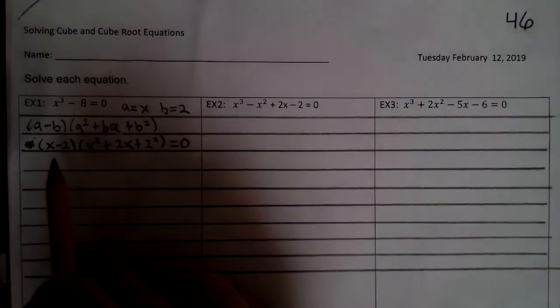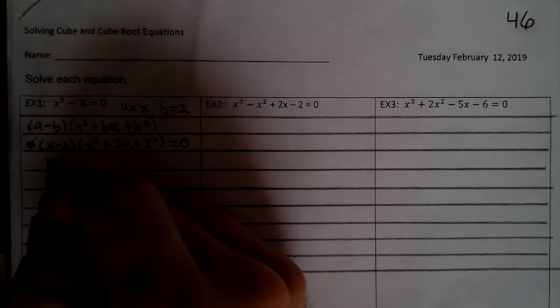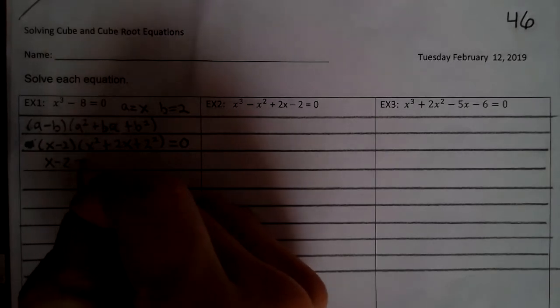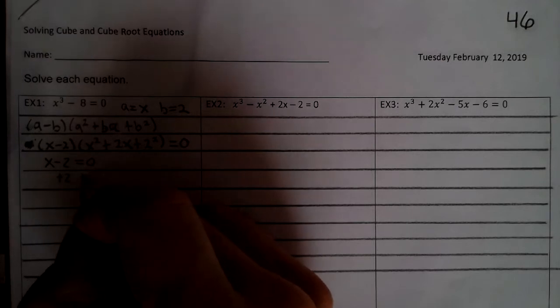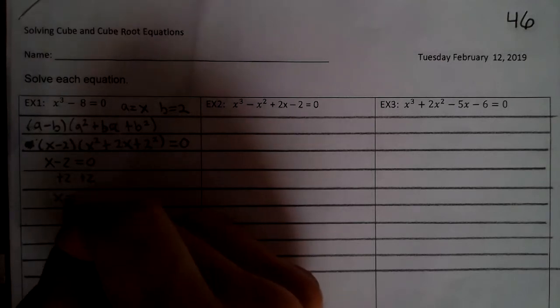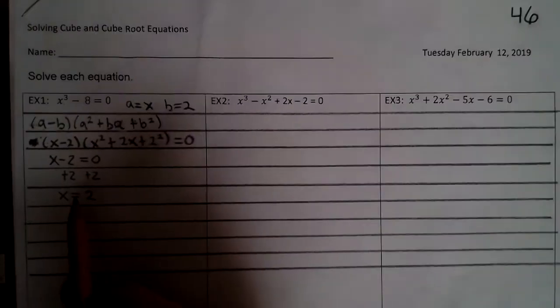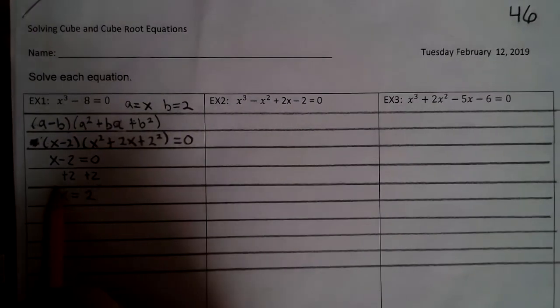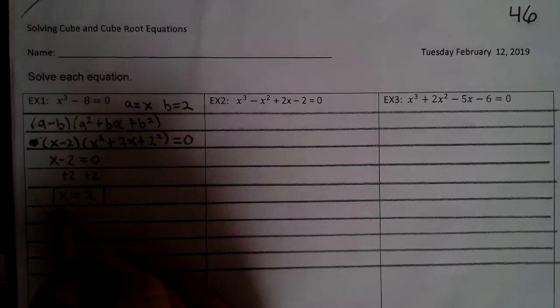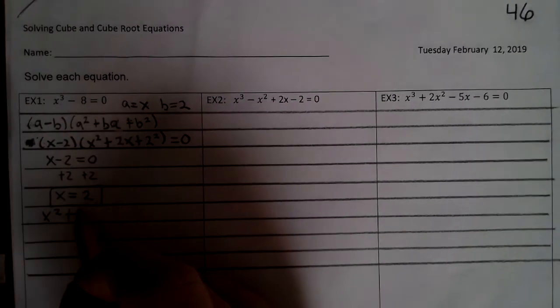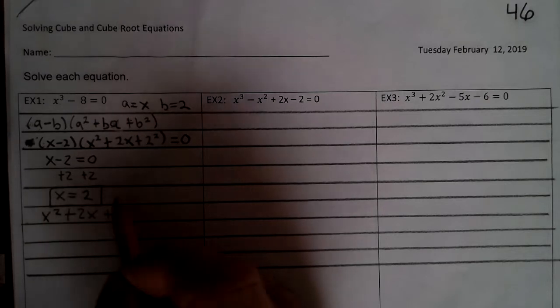So now we set x minus 2 equals 0. That's the first one. So add 2 to both sides. So x equals 2. There's one of your solutions. But now we need to work with the x squared plus 2x plus 2 squared is 4.